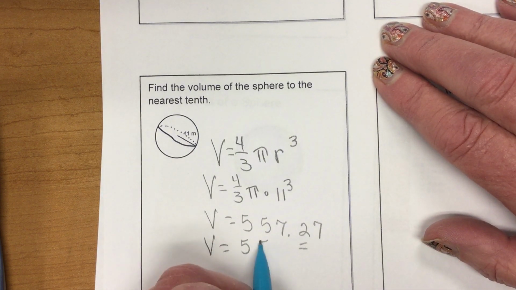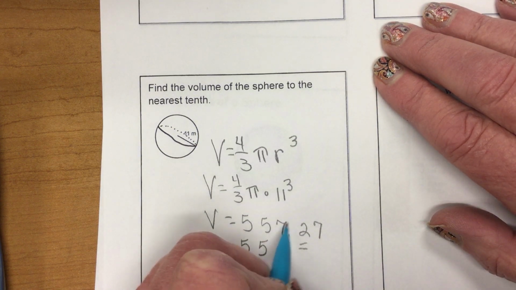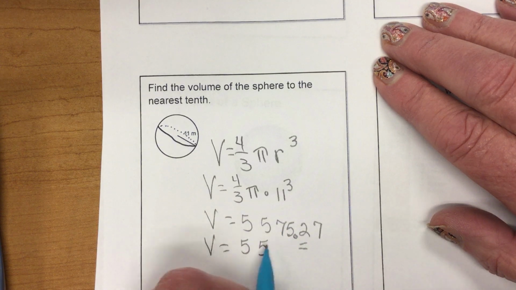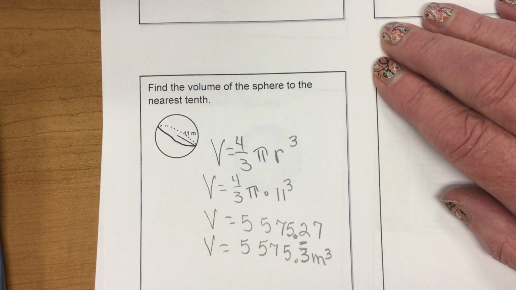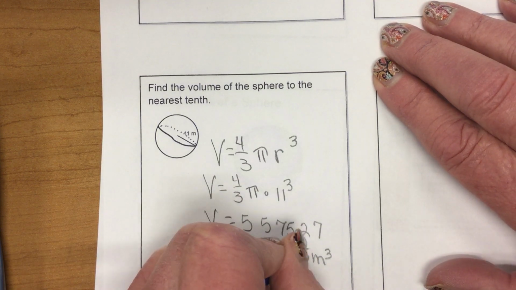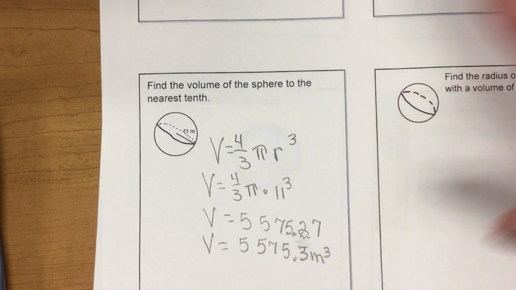So 5,575, I lost a 5, and 3/10 meters cubed. That's not a repeating decimal. It just means I rounded to that place.